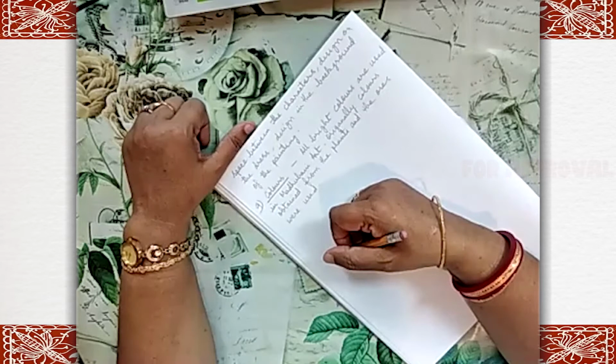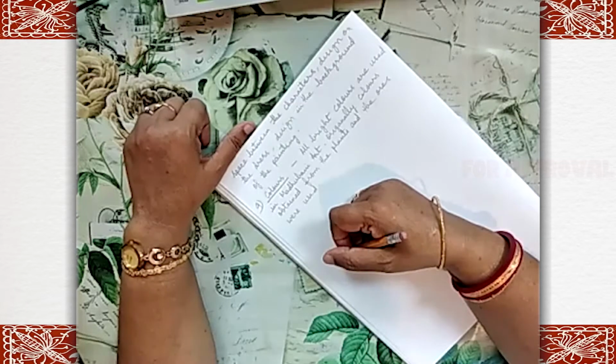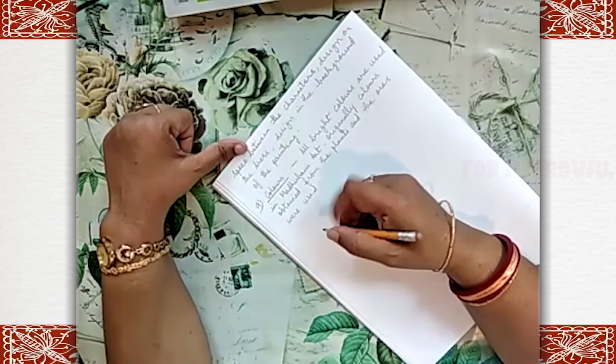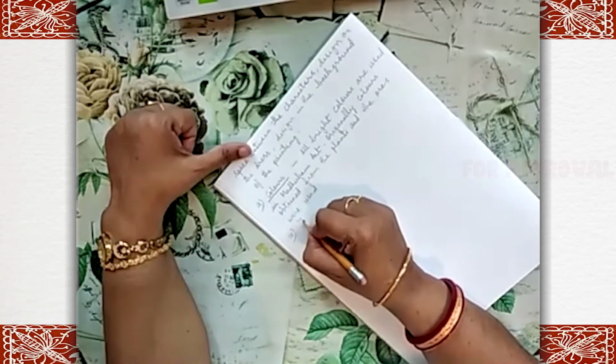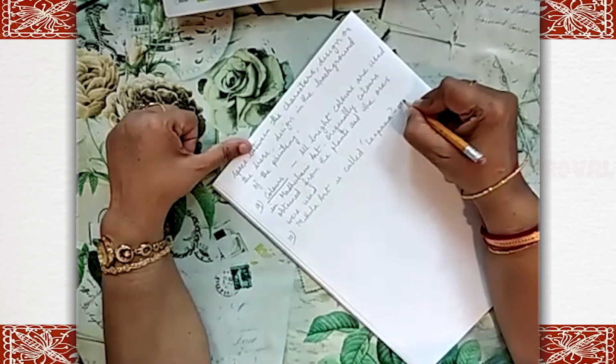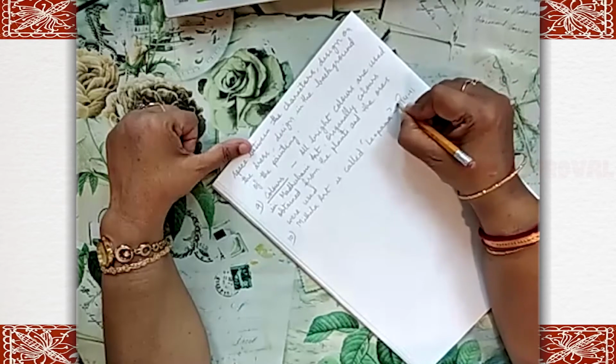Then black from the coal, rust from the ores, and the tesu flower gives the pink color. Indigo flower, indigo farming is very popular there, gives blue color. Lots of shades are obtained from natural plants. Then our next point is that Madhubani art is called Lipna. In Hindi we write it with the long aa matra: Lipna.